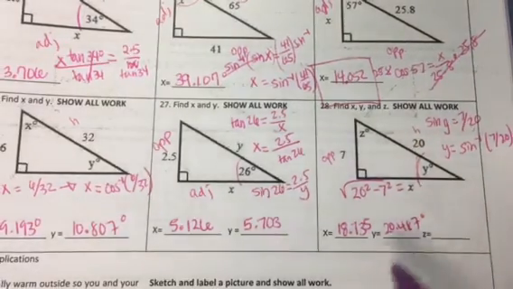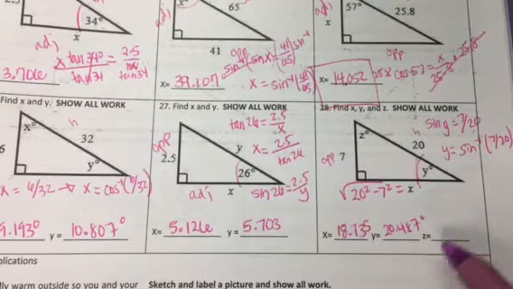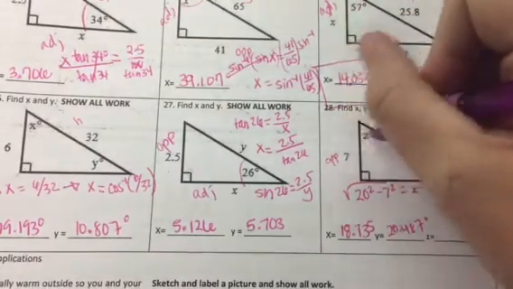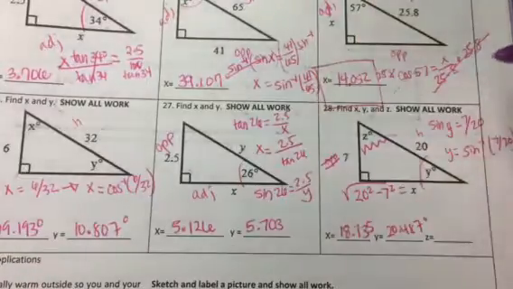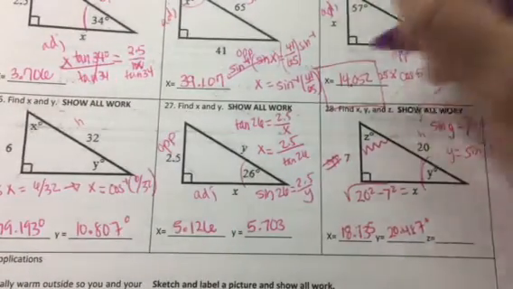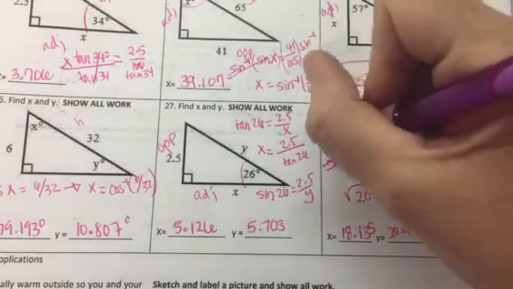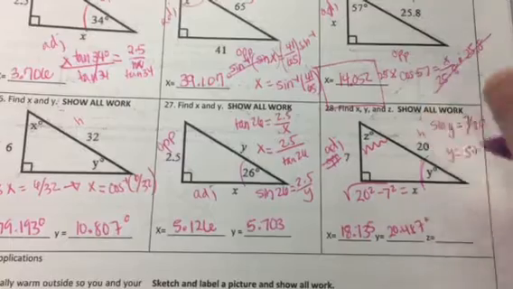All right, then to find z, we could also just find the complement of that. So I could do 90 minus 20.487. Otherwise, if you wanted to use trig, the only thing we'd have to change is we'd have to use cosine instead of sine, because from the perspective of angle z, 7 is not the opposite side, rather it is the adjacent side, and we know the hypotenuse never changes.